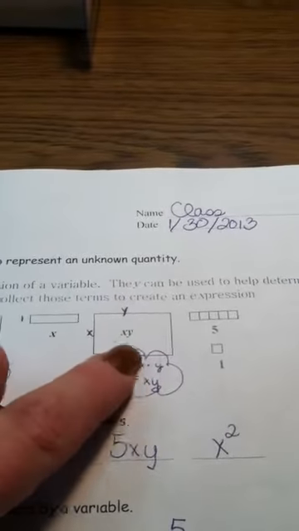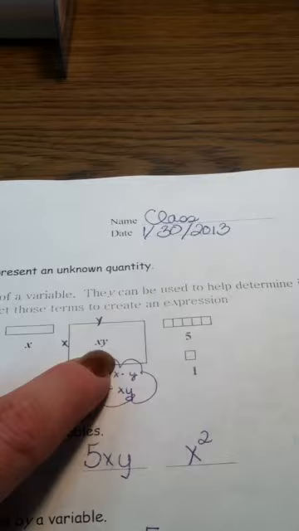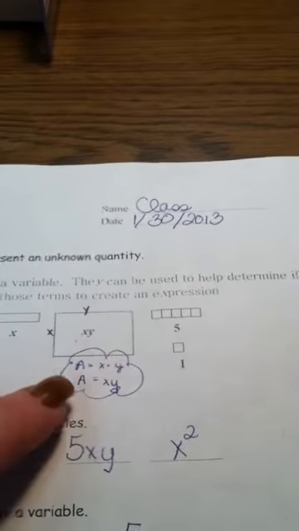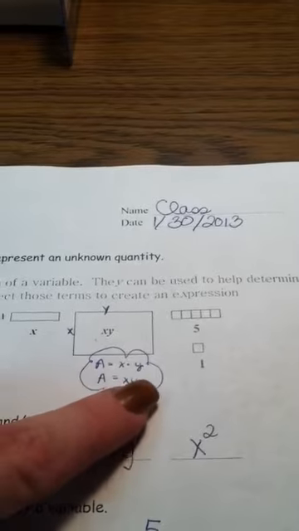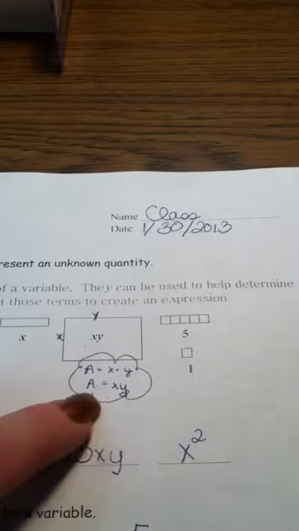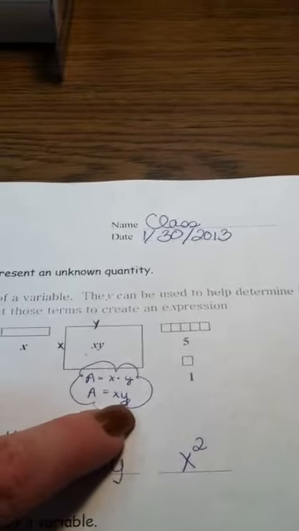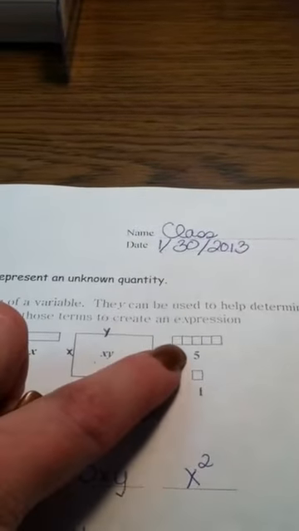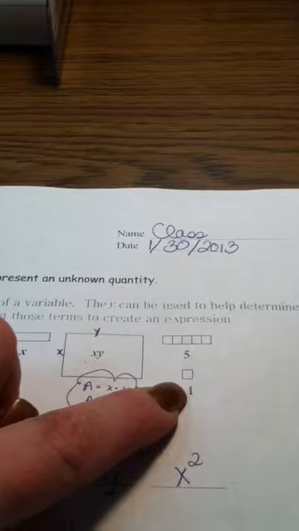Now this one here, it's labeled xy, which is telling me that there's two dimensions that are different. One dimension x, one y, and we're finding the area. So the area is x times y, and we can express that area as xy. We don't have to put a symbol in between it to represent multiplication. So we have 5, and we have a 1. The little blocks will represent singles.